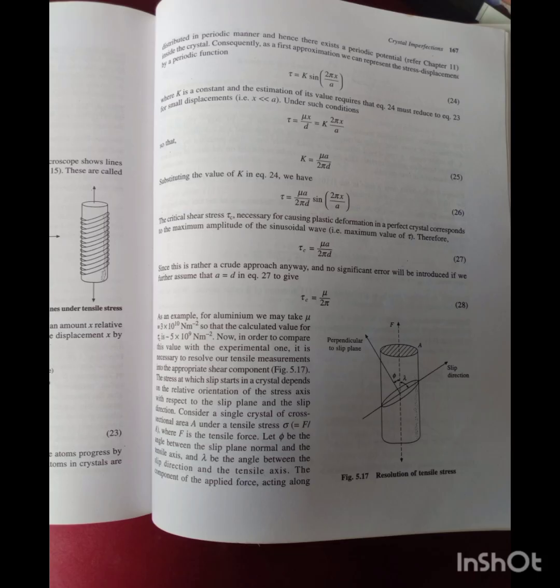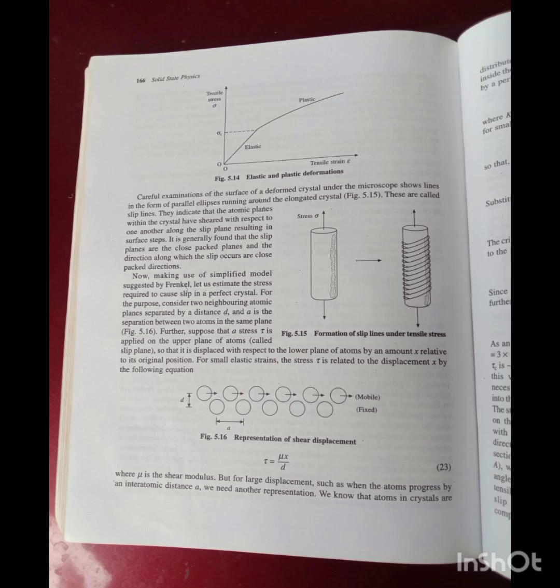This gives us a difference of about 3 orders of magnitude between the measured and calculated value of τ_C. In other words, a real crystal deforms at a much lower stress than predicted by a model which is based on a perfect crystal. This disparity can be explained on the basis of the presence of dislocations in real crystals.